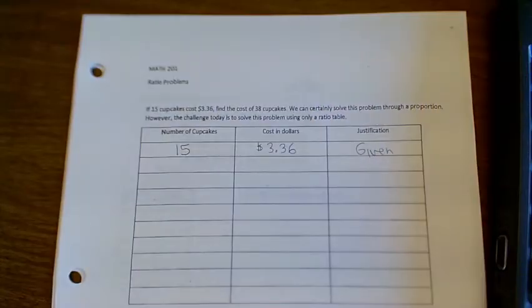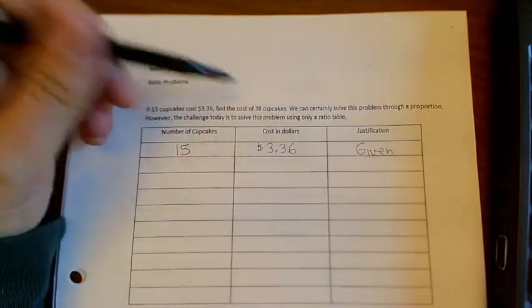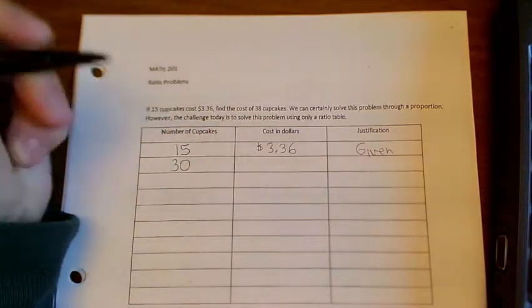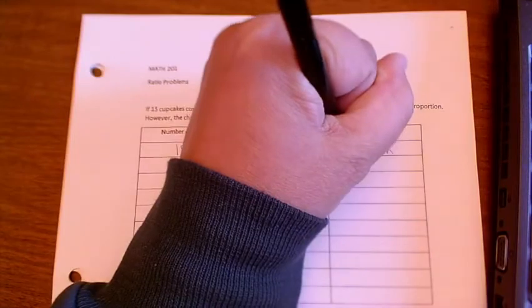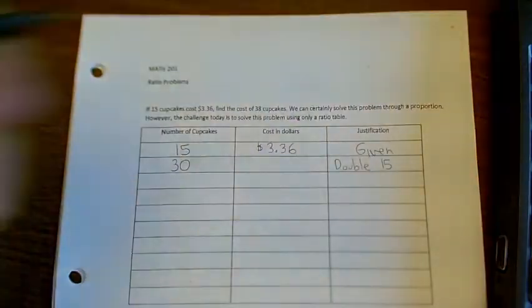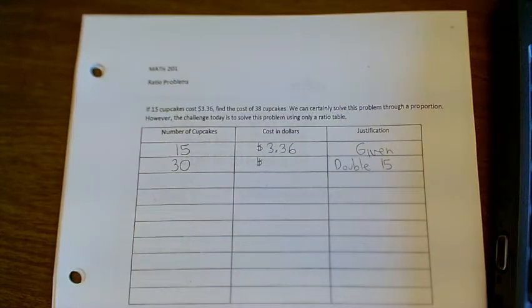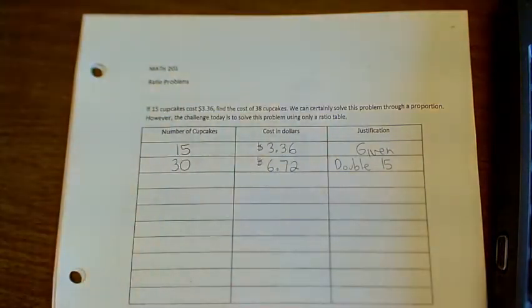Just like we did with our percentages, let's try and do this mentally. We want to build our way up to 38. So how are we going to do that? Maybe we could start with 30. How would we go from 15 to 30? That would be doubling. So if we double 15, 336 doubled would be 672, I believe. Yeah, 672. And remember, our goal is to get to 38.